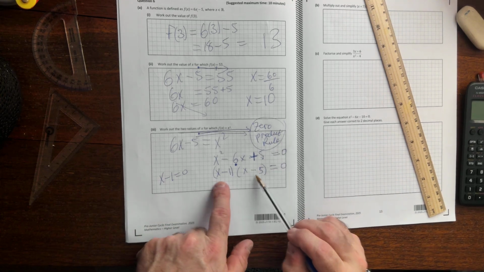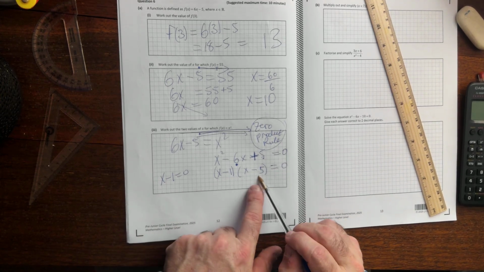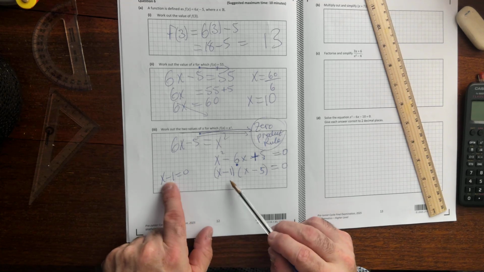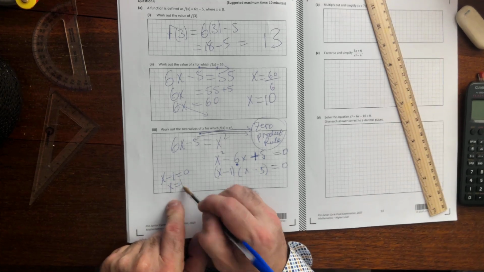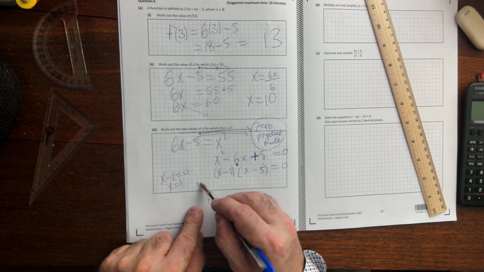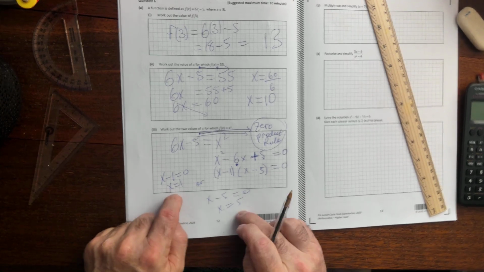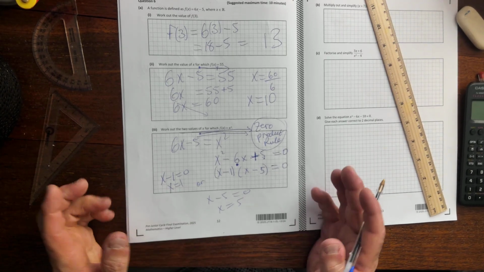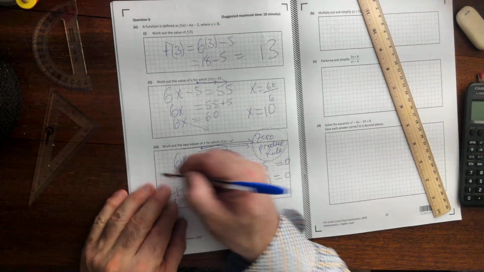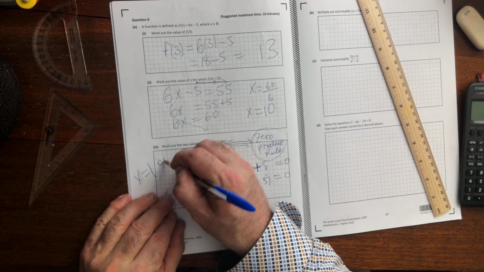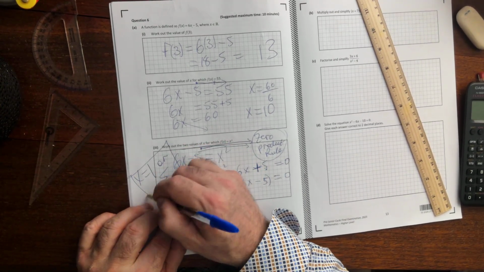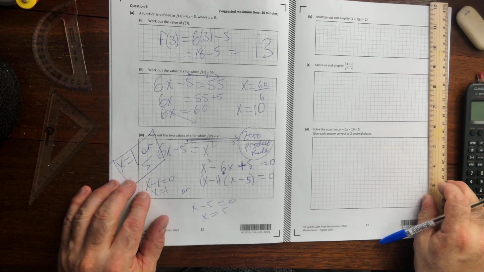Zero product. How can two things multiply to be naught? Either that's naught or that's naught. If that's naught, I've written it here, then x is 1. And if x minus 5 is naught, so x equals 5. So there are your two answers, 1 or 5. They're both good. Put in a box, you got it out.